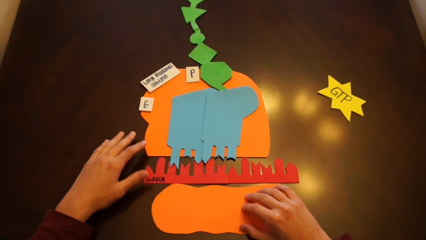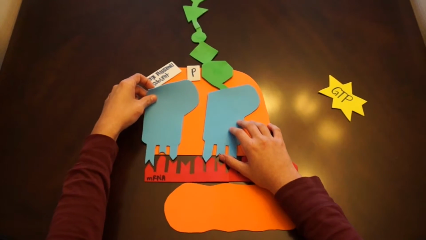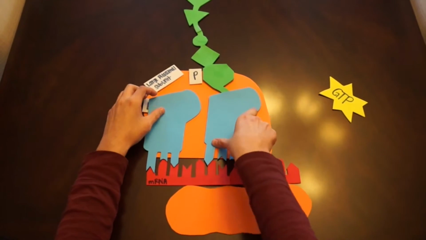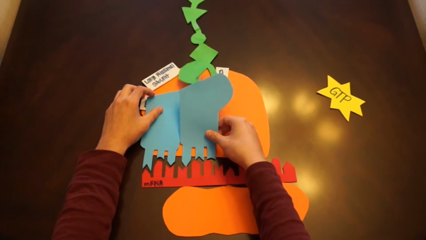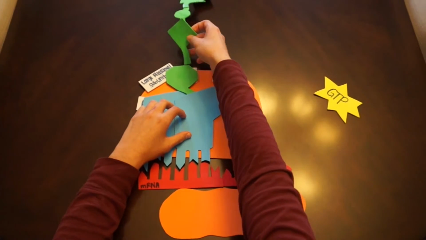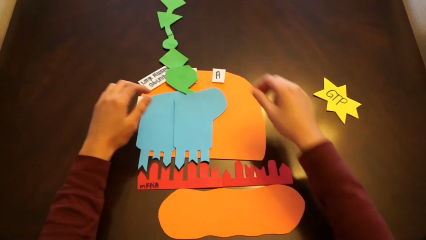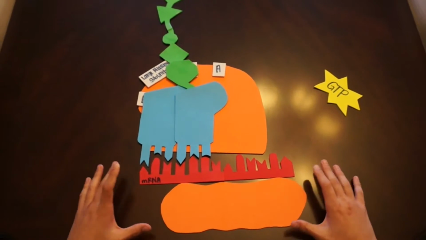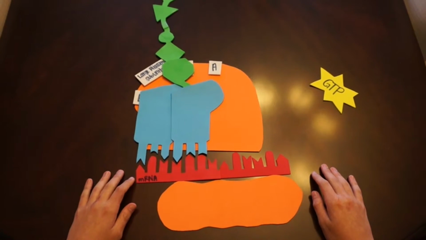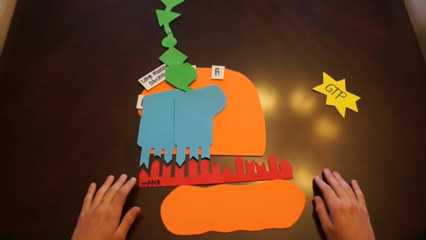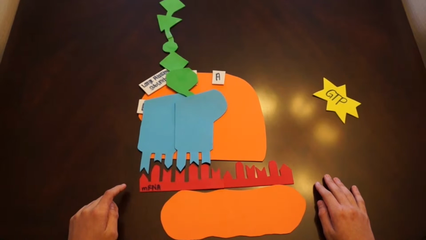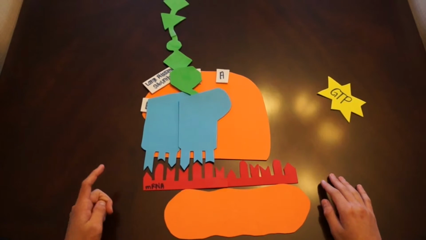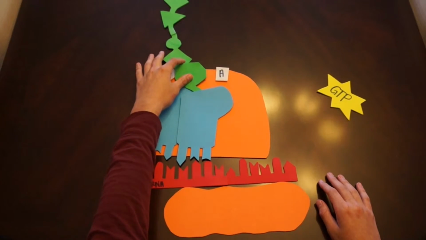In translocation, the ribosome will move the mRNA to its next codon to continue the process. This will result in an amino acid chain. The ribosome catalyzes the formation of the new peptide bond and undergoes a dramatic conformation change. The peptide bond is passed to the next tRNA in the A site, which immediately after moves to the P site. This requires another GTP.